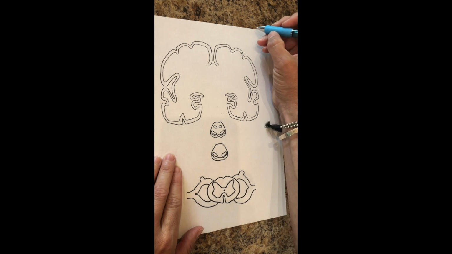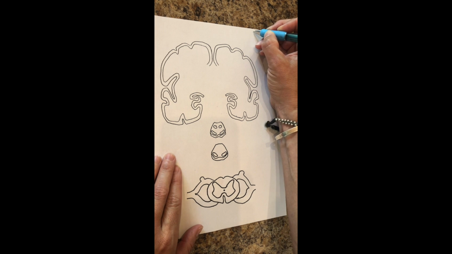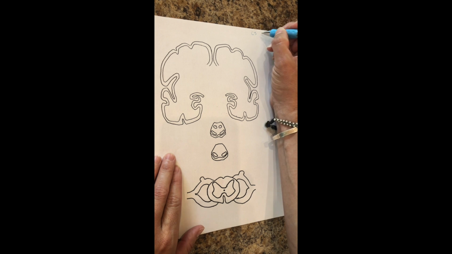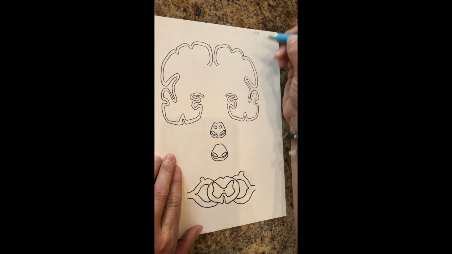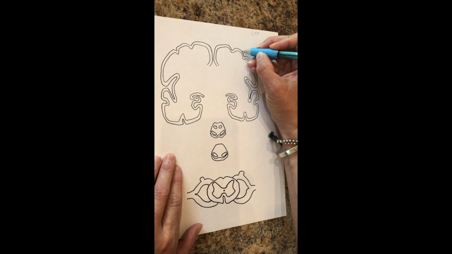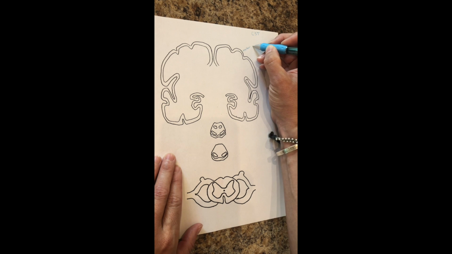So this is the corticospinal tract, specifically lateral.